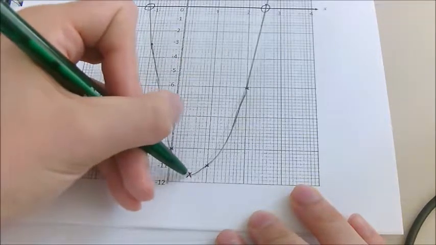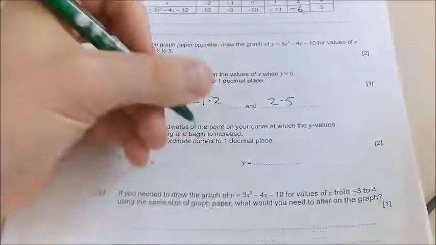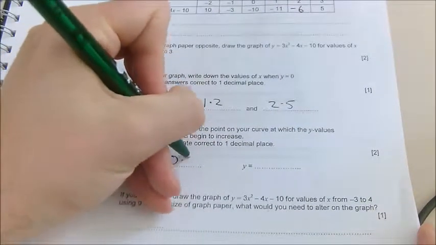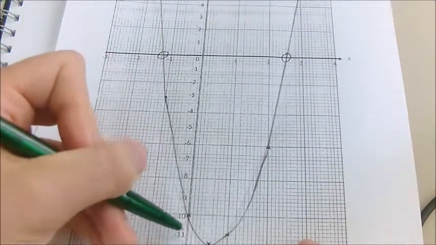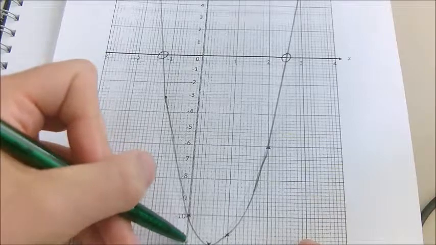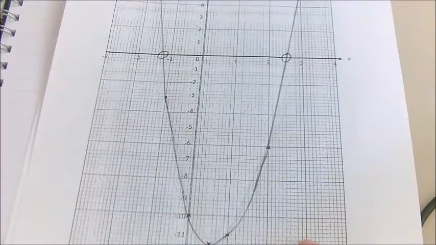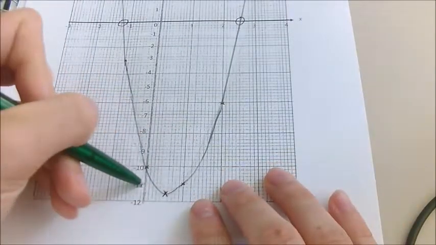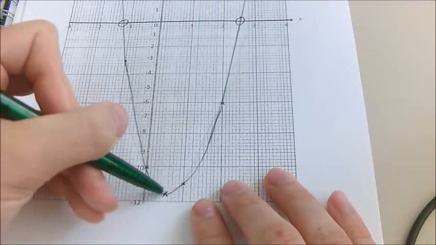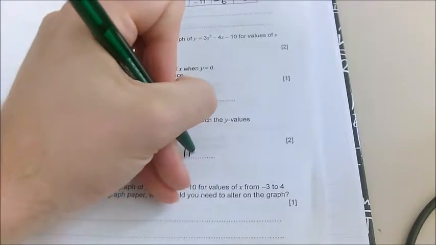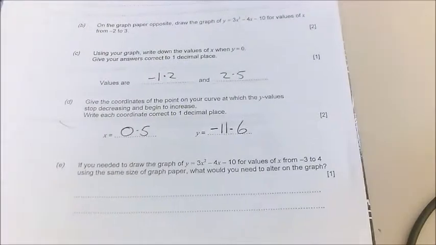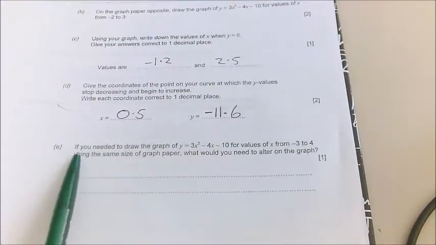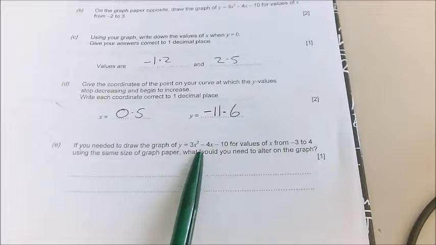And they've asked for this coordinate, so I would say the x value will be 0.5, and then the y value should be below, 11.2, 11.4, 11.6, I'd say. Yeah, 11.6 if you look down to here. So, oh, minus 11.6, sorry. Yeah, most certainly not 11.6. Minus 11.6.